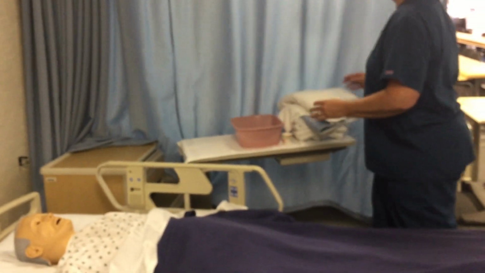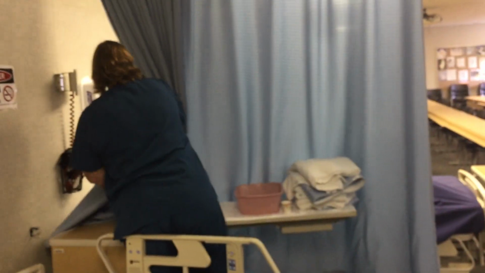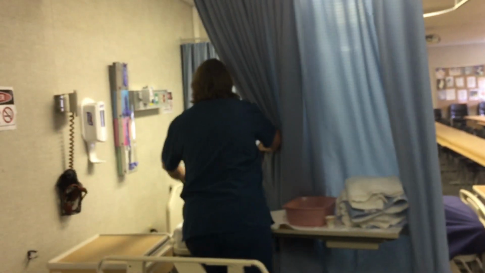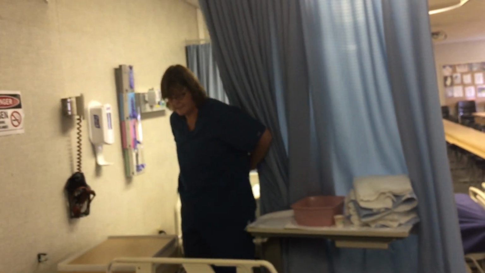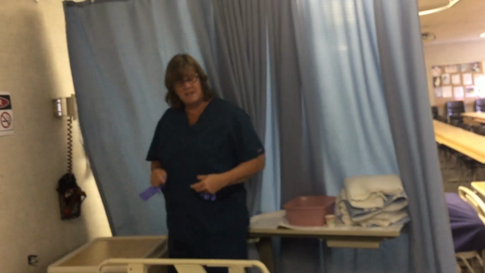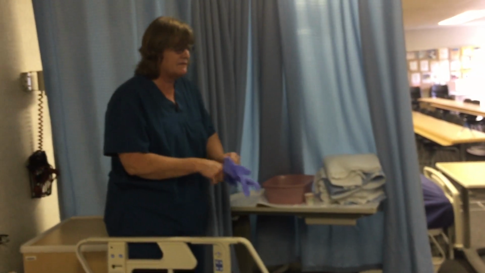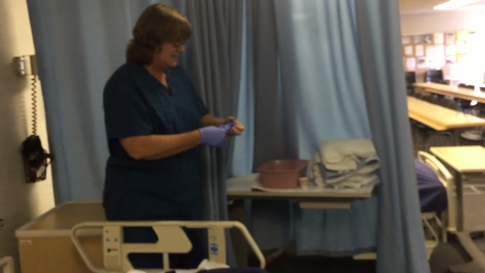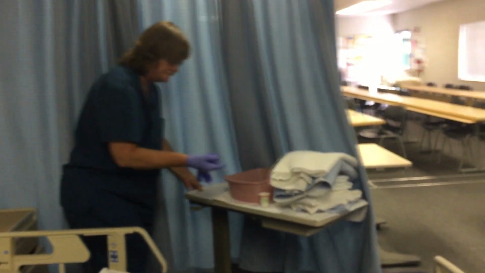And now I'm going to go ahead and get my gloves. I would recommend that you always keep some extra gloves in your pocket, especially if you're right in the middle of a bath and you tear your gloves. It's always nice to have an extra pair of gloves in your pocket because you always want to wear gloves when you're cleaning a person.